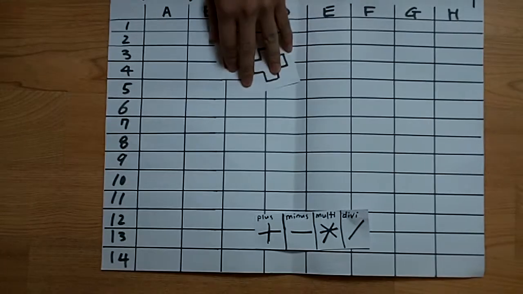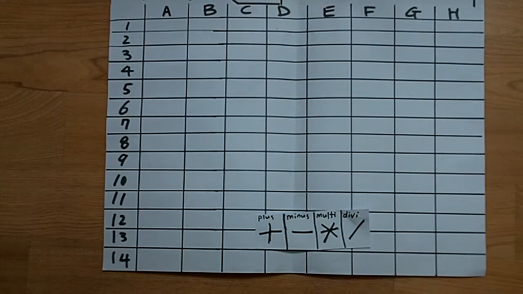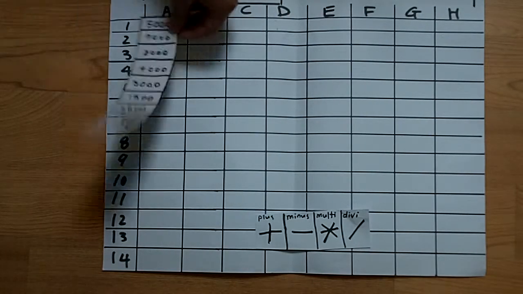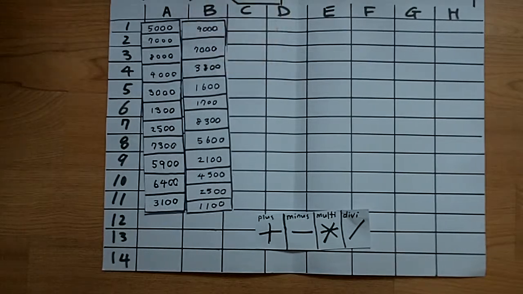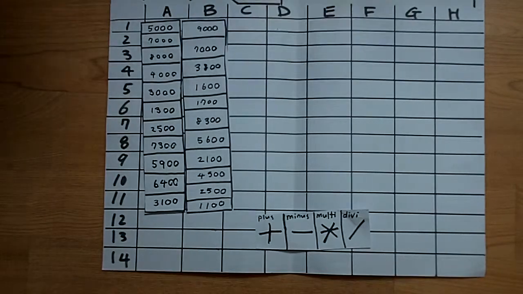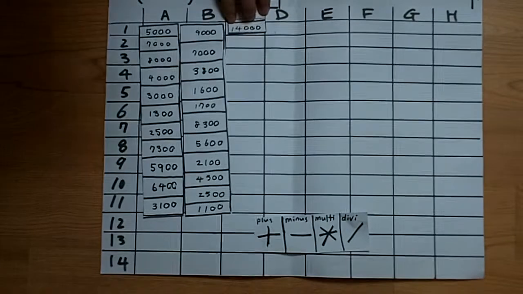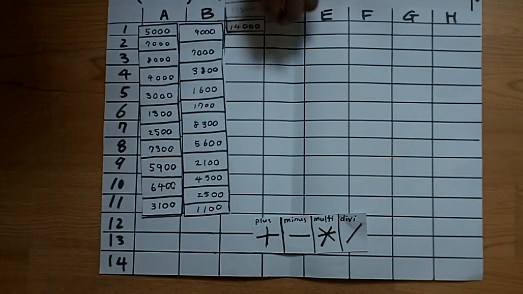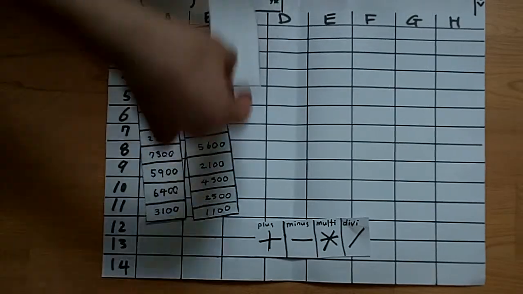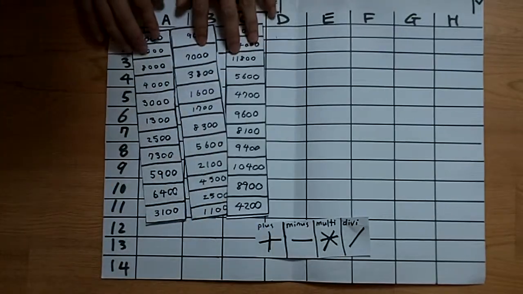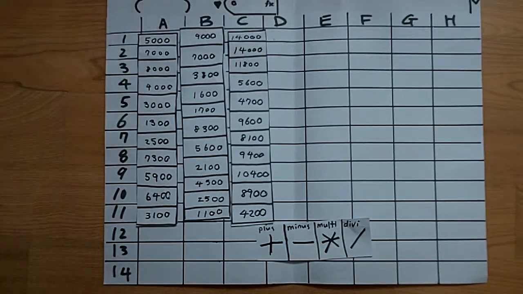Now let's look at a real example. For example, there are a series of numbers in column A and column B. If we use the addition formula again in cell C1, then the value will be 14,000. Now we can drag it by clicking the cell C1 and drag it down, which will add up all the series of numbers in the right way. Always remember the equal sign before doing the math.